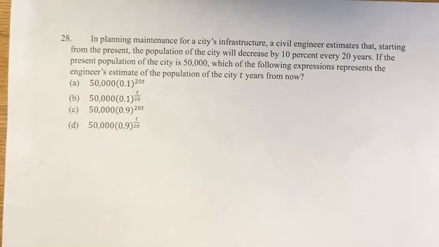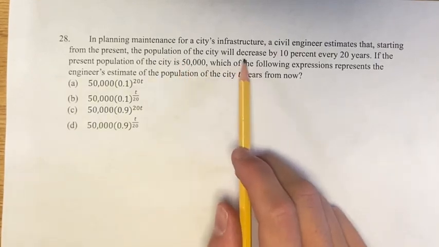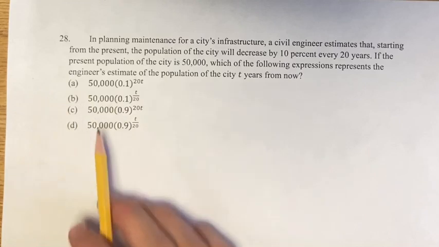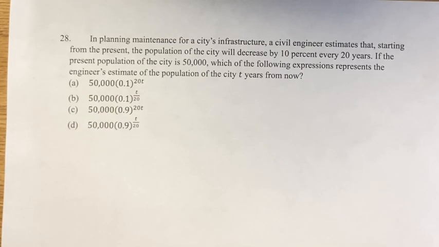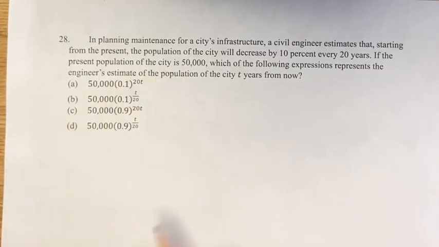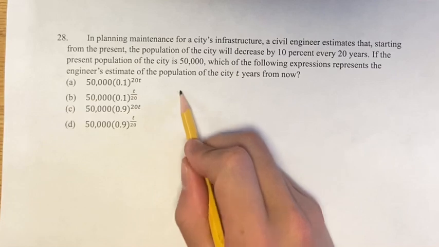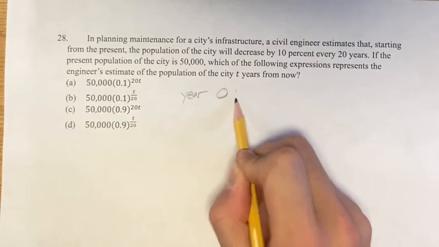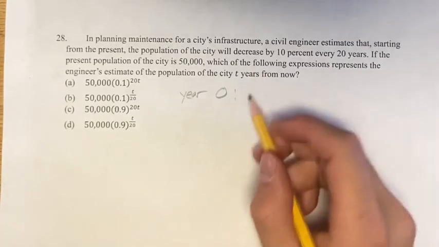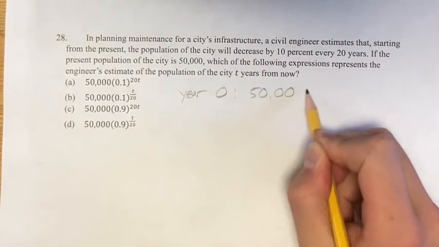In this problem, we're told that the population of a city will decrease by 10% every 10 years. So before we try and find an expression to represent this, let's just try and find some values and say, okay, if the present population is 50,000, we can call it year zero. Right now is 0 years from now, so the population is 50,000.